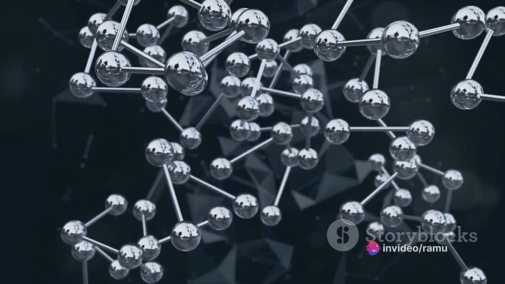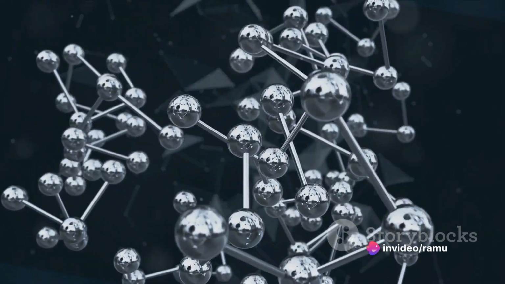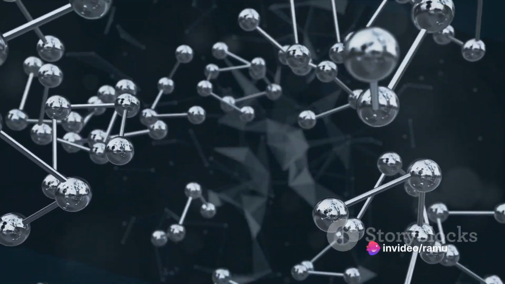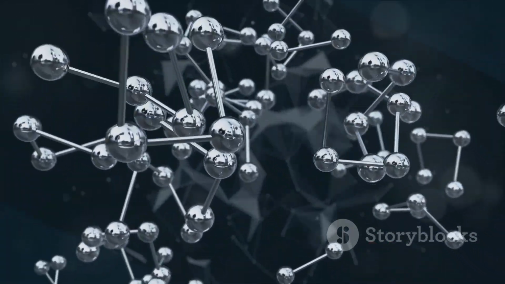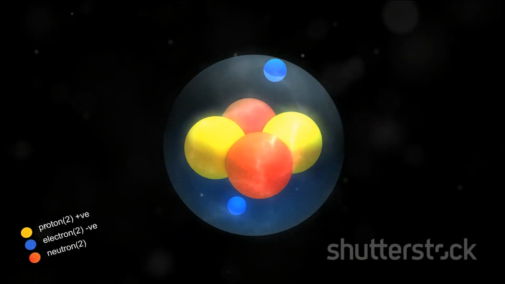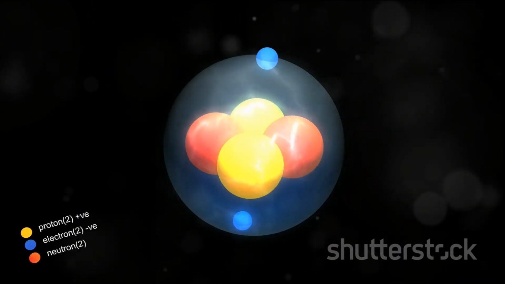And what about sharing space in the same orbital? Well, that's where Hund's rule comes in. It states that when filling orbitals within a subshell, electrons prefer to live alone in an orbital with the same spin before agreeing to pair up.